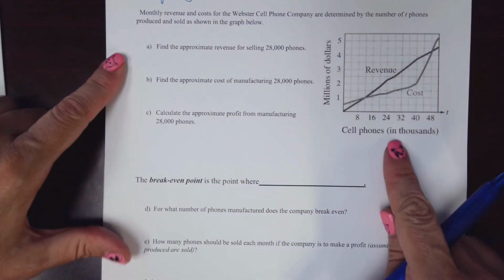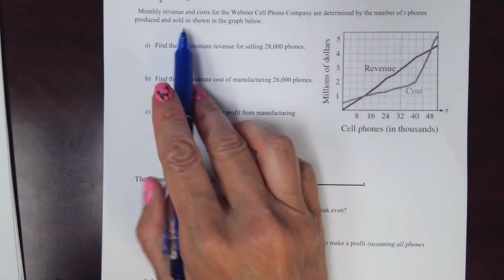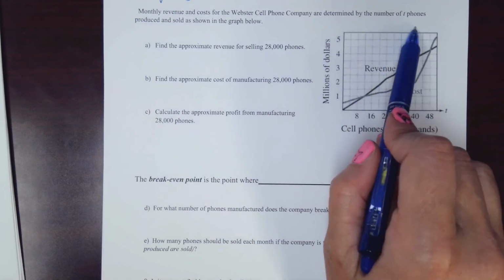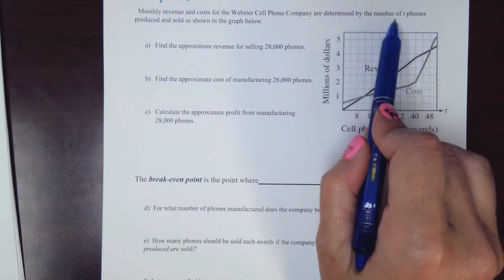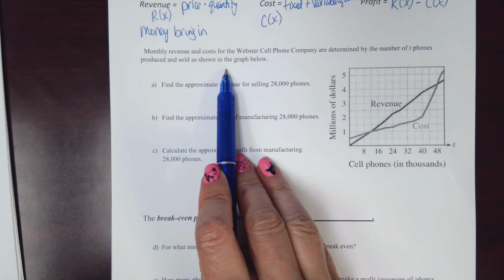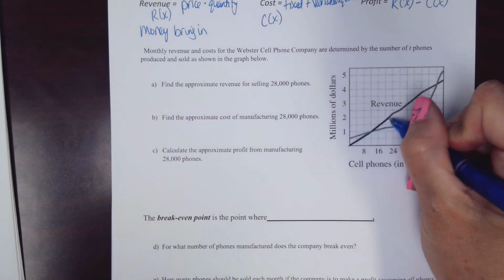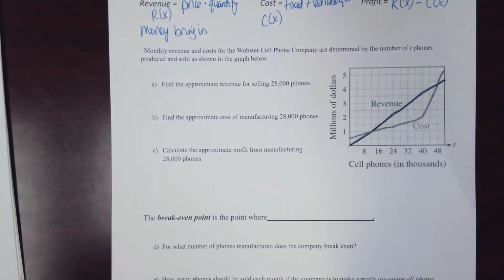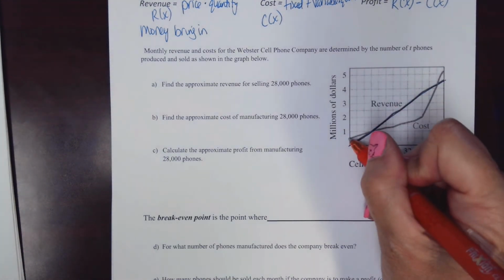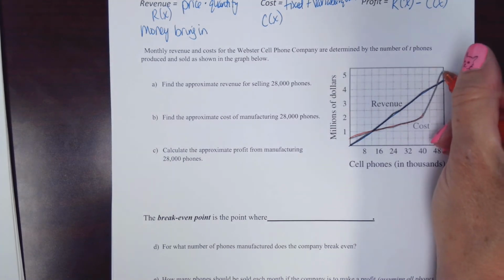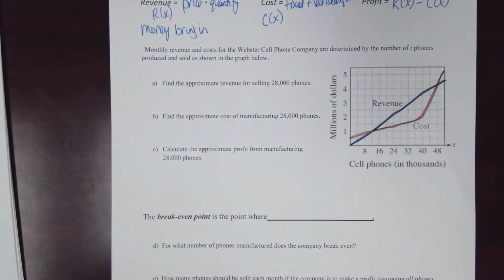We'll do it. Okay. Monthly revenue and cost for the Webster Cell Phone Company are determined by the number of phones, T, produced and sold as shown in the graph below. So we've got our revenue function here. Revenues right there. And then we've got our cost function right here. So how much we bring in versus how much we spend. And we're talking about cell phones in the thousands. Find the approximate revenue for selling 28,000 phones.